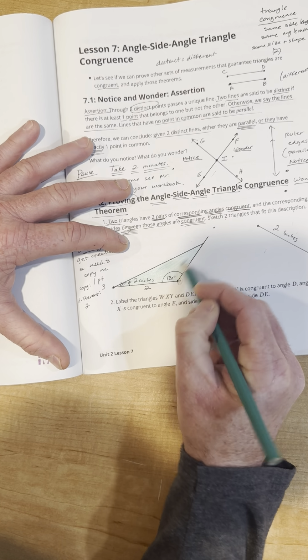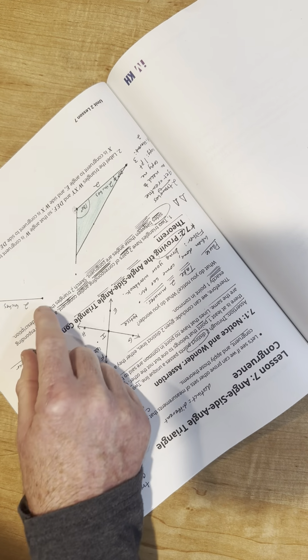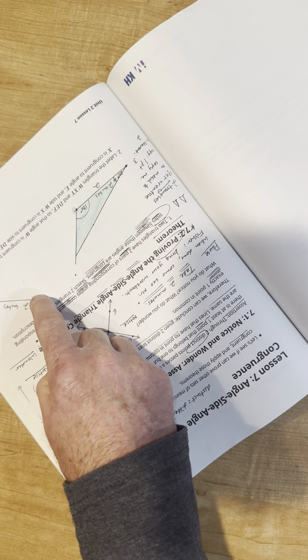And if you just copy my idea, 20 degree, 130, and 2 inches, I'll give you 1 point when you're done. Okay, let's move on to this one. We got a 2-inch line, right? And then I'm gonna have a 20 going this way and a 130 going this way. So here we go.